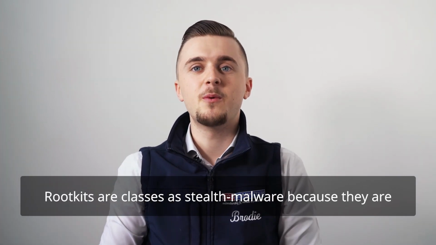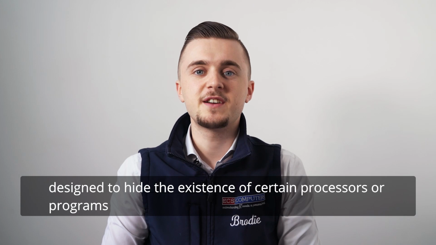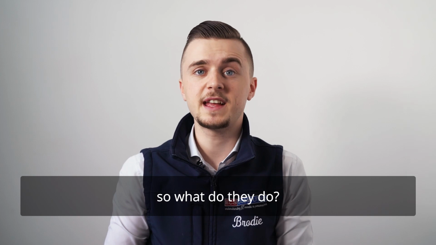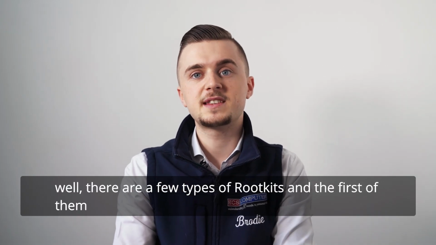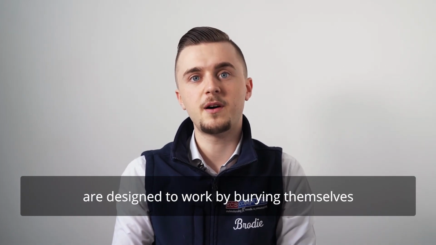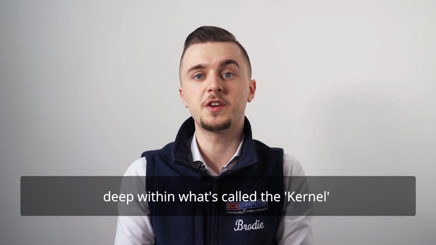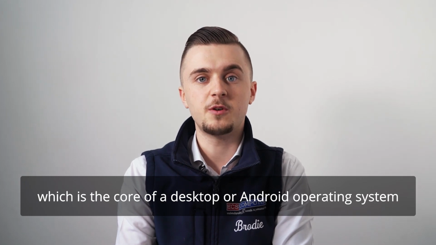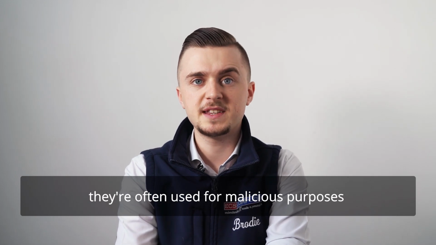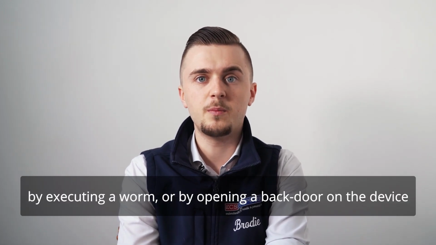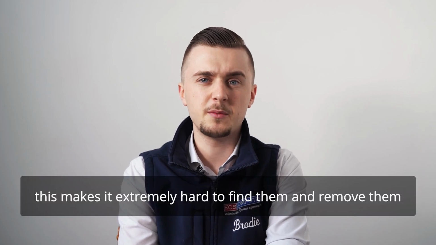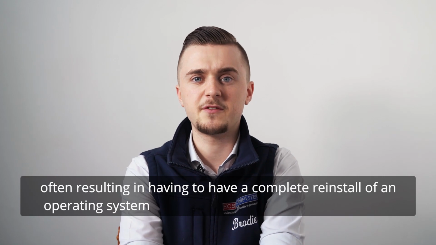Rootkits are classed as stealth malware because they're designed to hide the existence of certain processes or programs which may be detected by the antivirus software. There are a few types of rootkits, and the first of them are designed to work by burying themselves deep within what's called the kernel. We'll explain more about this later, which is the core of a desktop or Android operating system. They're often used for malicious purposes by executing a worm or by opening a backdoor on the device. This makes it extremely hard to find them or remove them, often resulting in having to have a complete reinstall of an operating system.